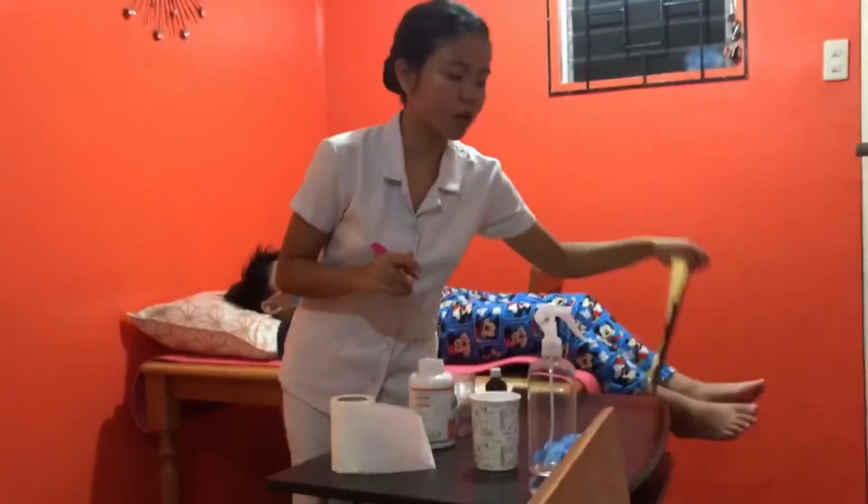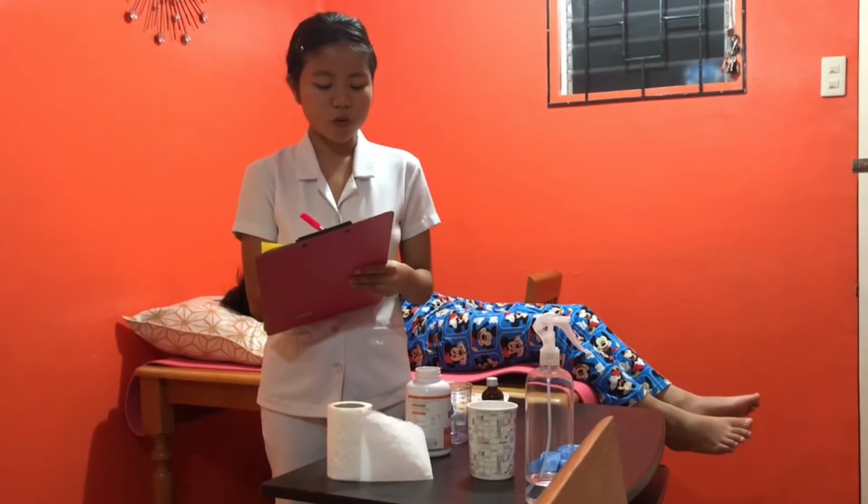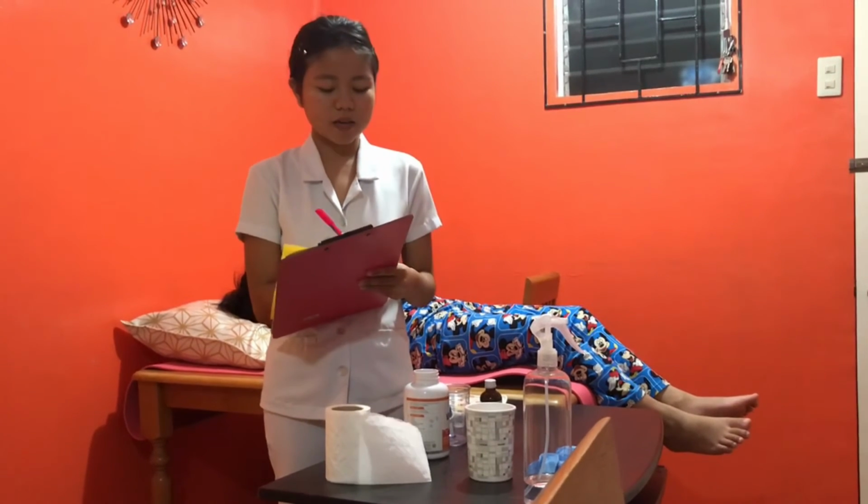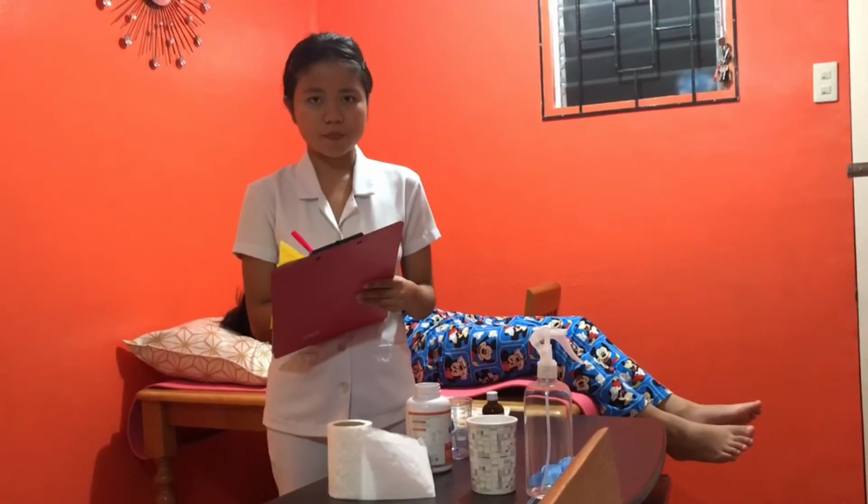So I'm going to first document the drug name, dosage, frequency, and route to prevent errors in medication. So I've given cetirizine and thymothropin to the client once this morning at 10 a.m. orally. Then I'm also going to document if the client has any complaints or assessments.